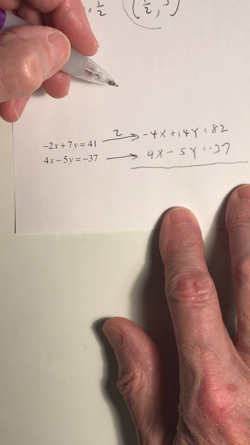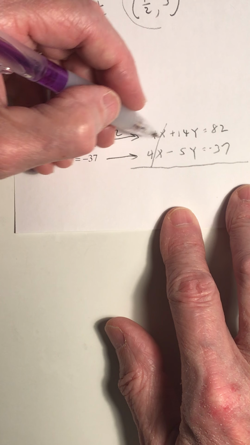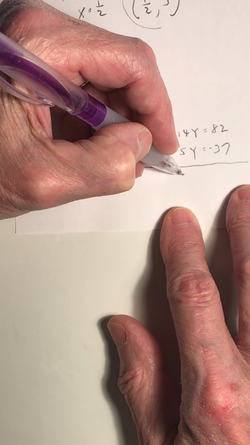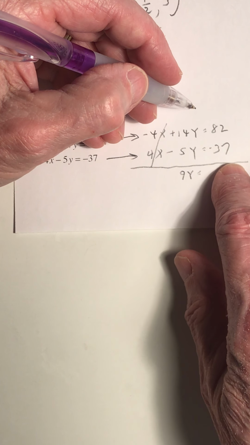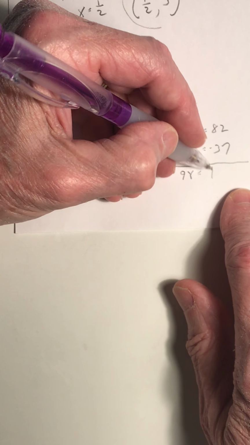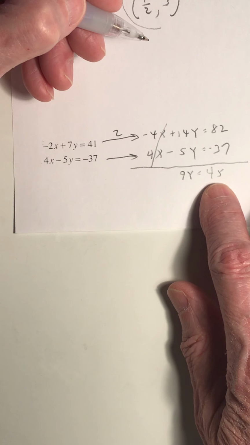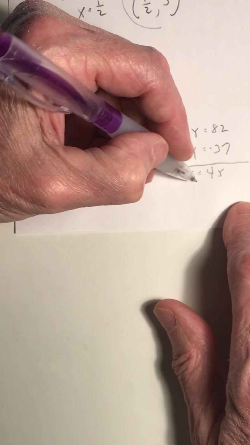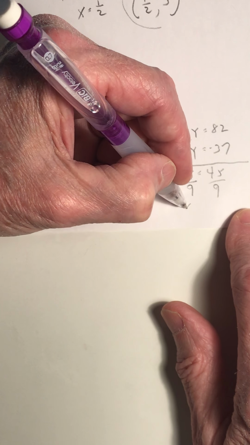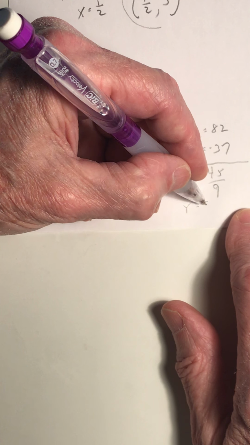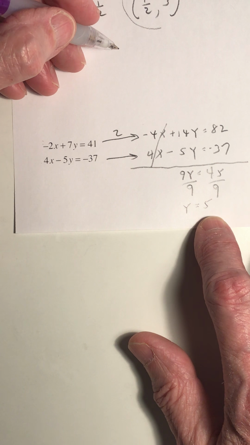And now we add, and the x's cancel. 14 and negative 5 is 9. And 82 minus 37, that's 45, right? Yeah, and then divide by 9. And 45 divided by 9 is 5. So y is equal to 5.